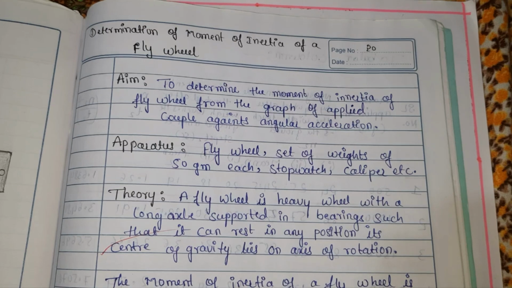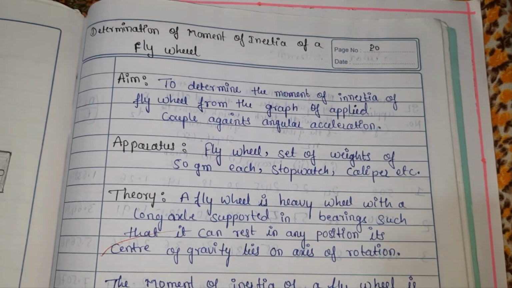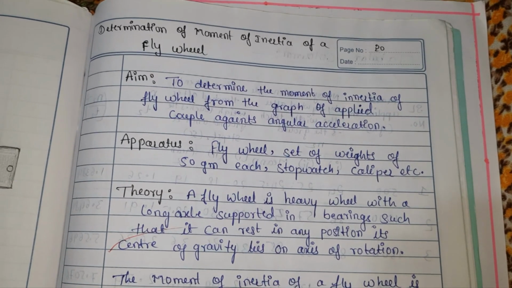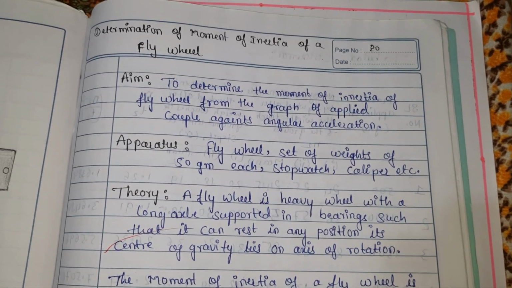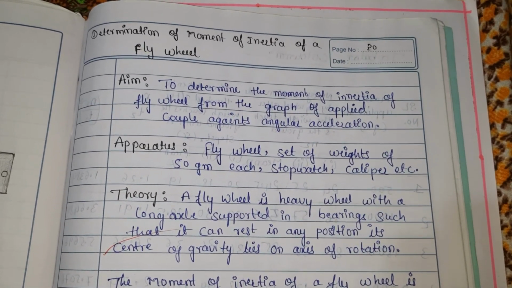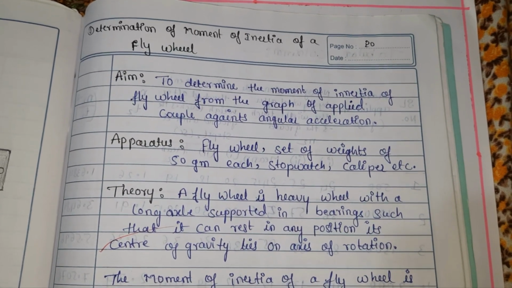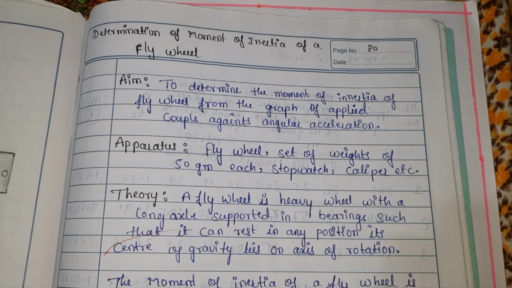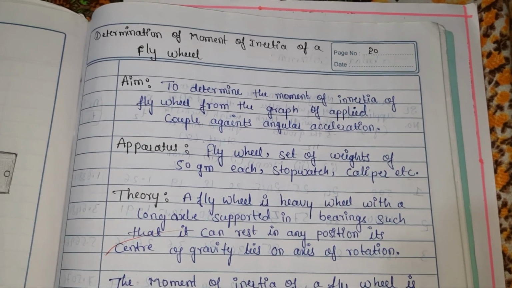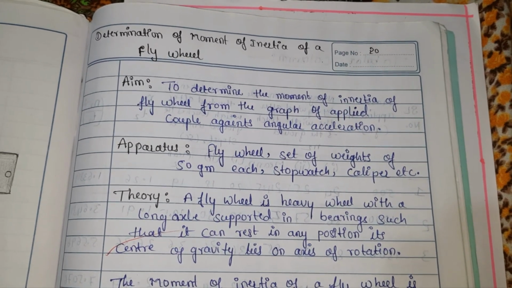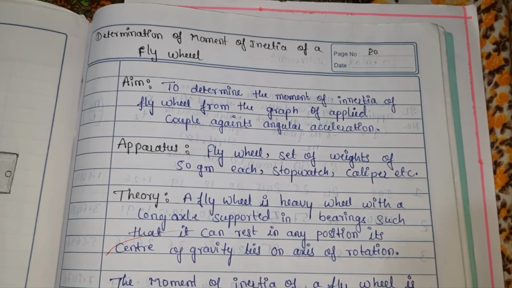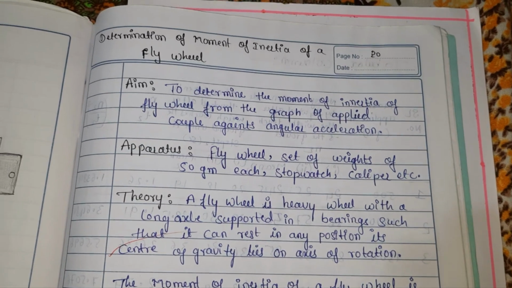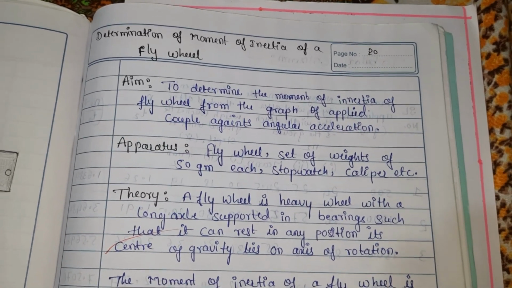So here first we need to understand what is moment of inertia. That is the summation of the product of mass of each particle into the square of the distance from its axis of rotation. So we have to determine the moment of inertia of a flywheel from the graph of applied couple. We have to plot the graph of couple versus angular acceleration, so we will get to know the moment of inertia.